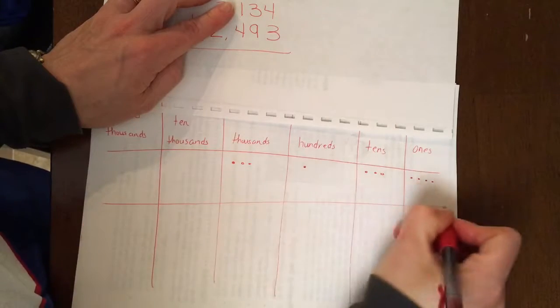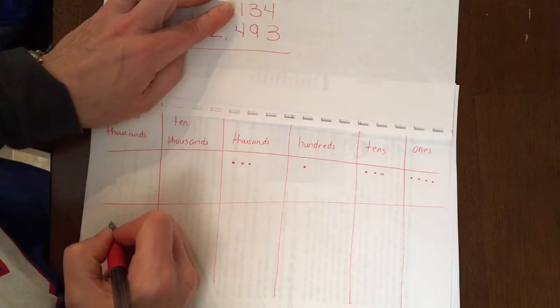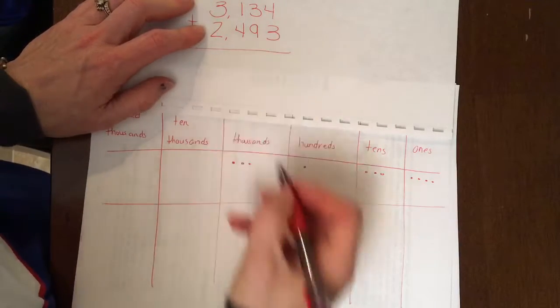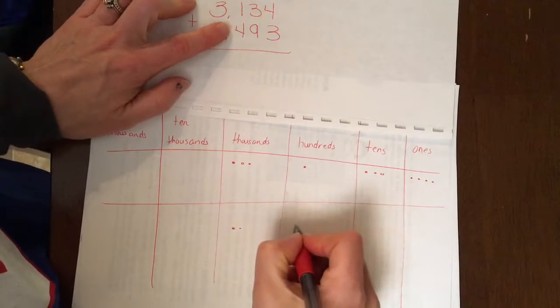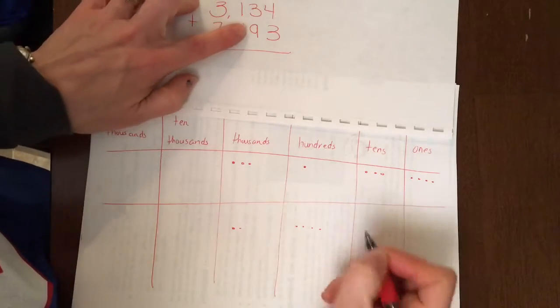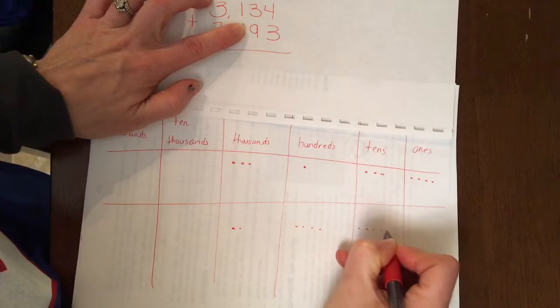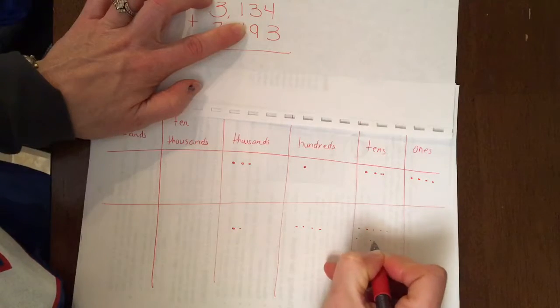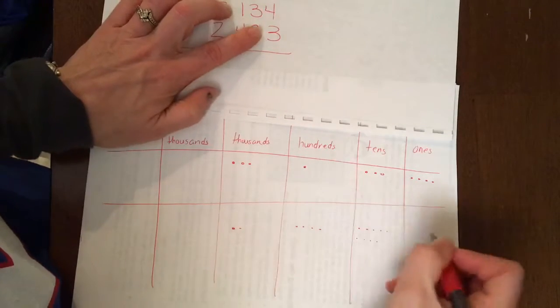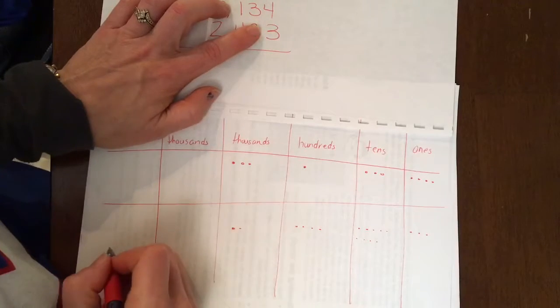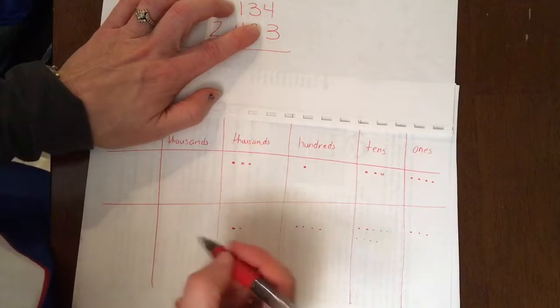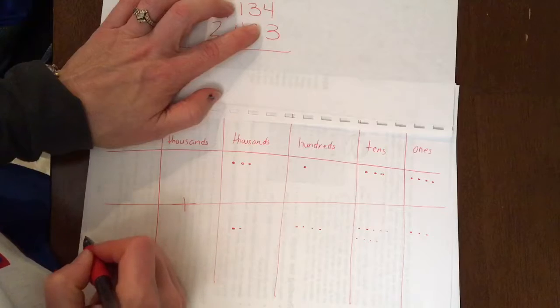Then I'm going to draw a line. This is my second number. I have 2,000s, 4 hundreds, 9 10s, which I put in a group of 5, and then 4 more. And 3 1s. And from there, I can then add them up.